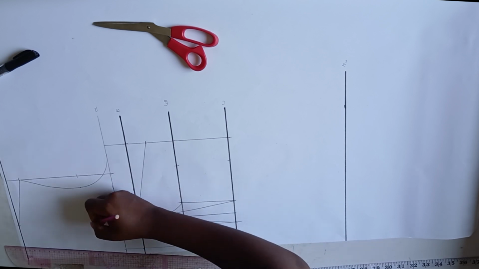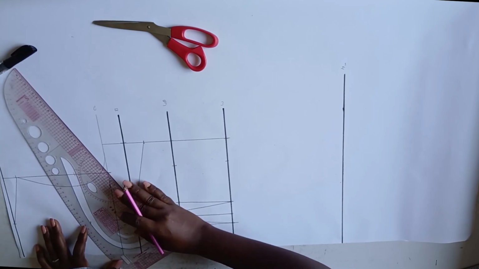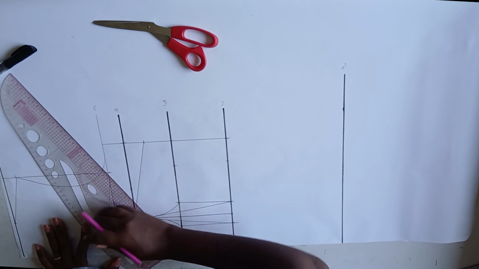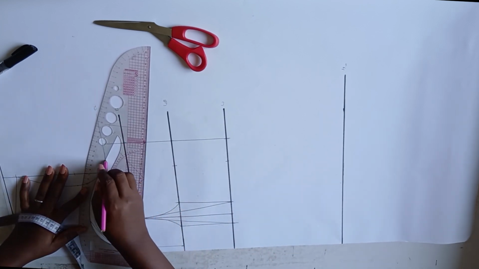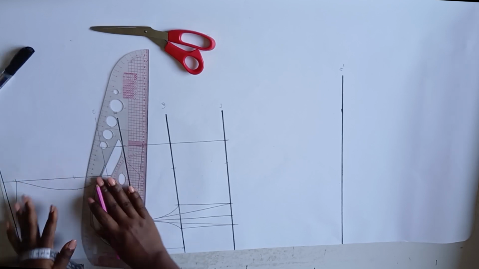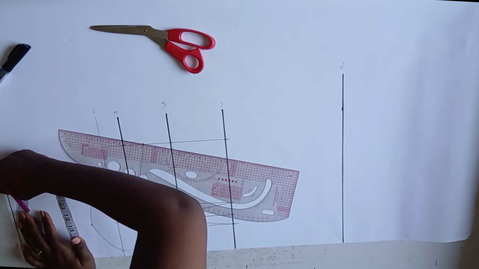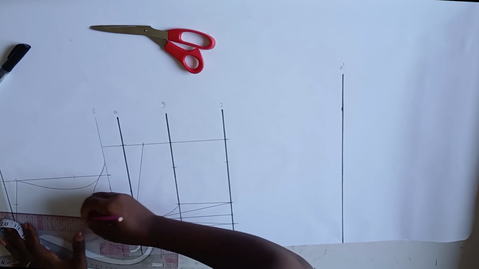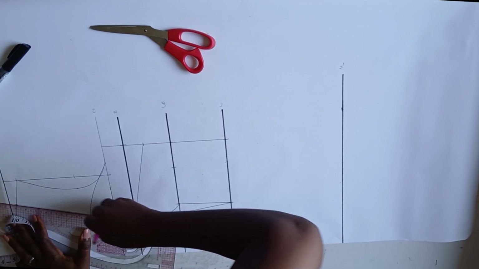Then from this point, you connect it to this point and down to the armhole. Since it's a sleeveless corset, we don't need the armhole like that. So we have this, then blend it to the armhole like so. This is what the upper part of the corset will look like. Now to do the overbust tightening, whatever you have on the shoulder divided by 2. Connect it to the bust point.